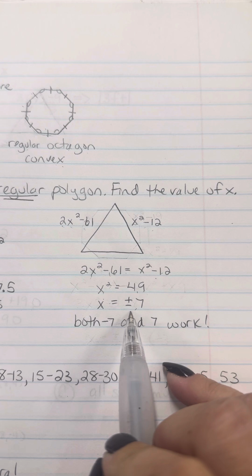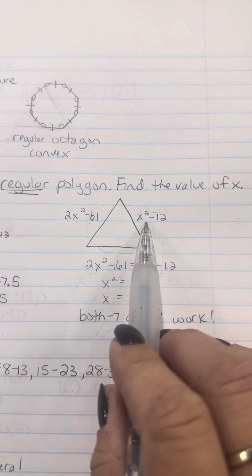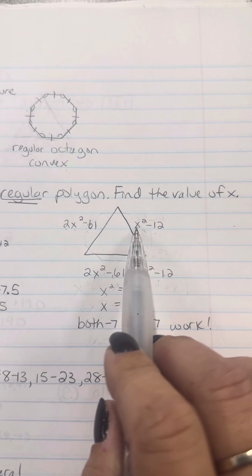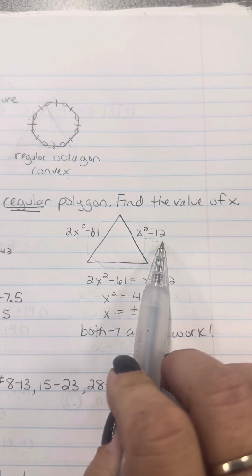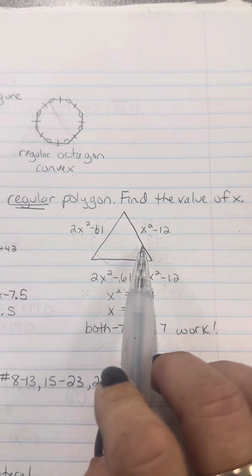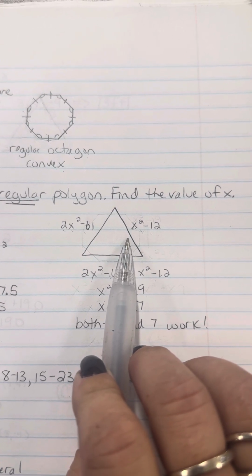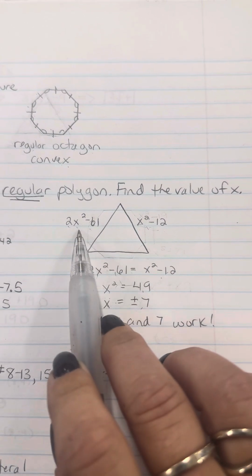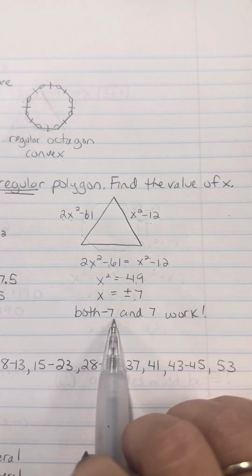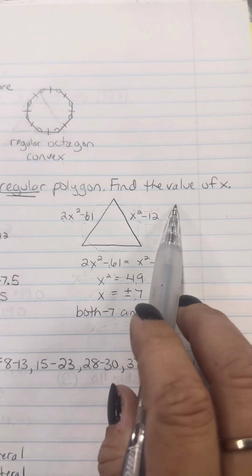Negative 7 will also work. Negative 7 squared gives me a positive number. 49 minus 12 gives me a positive number. If it gave me a negative number, we would have to take that negative 7 out of our solution. It does work in both cases, so negative 7 and 7 are the values of x.